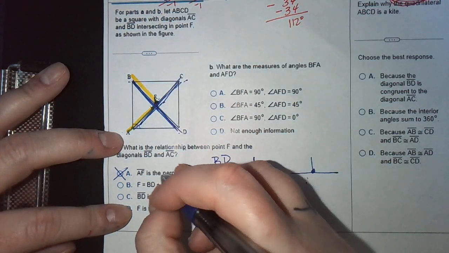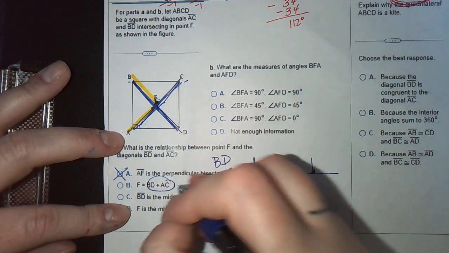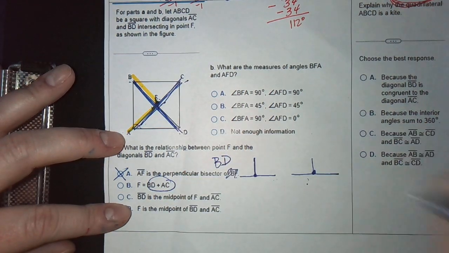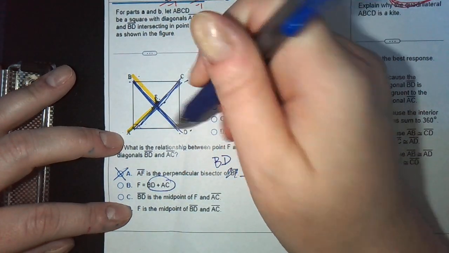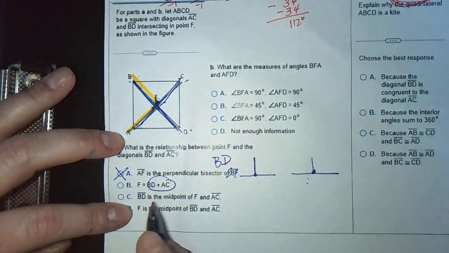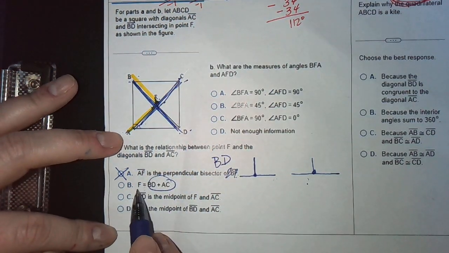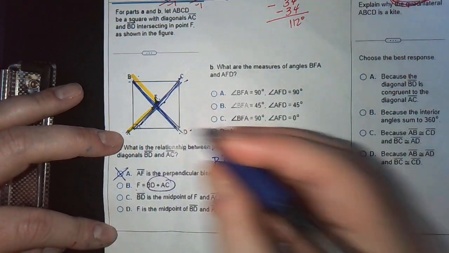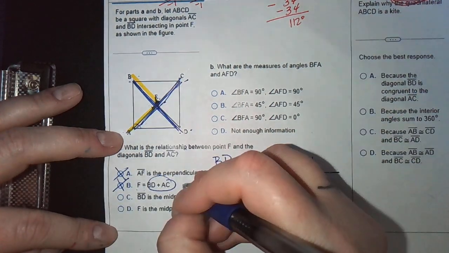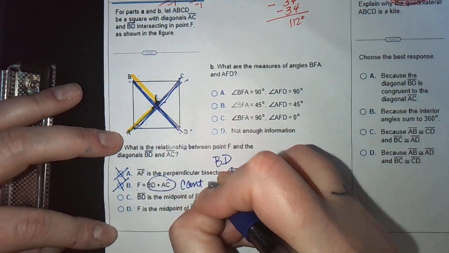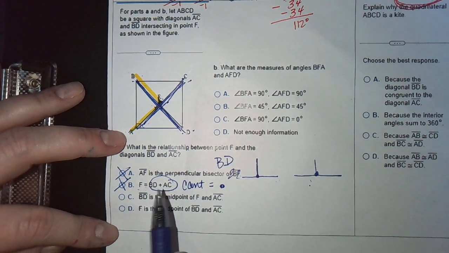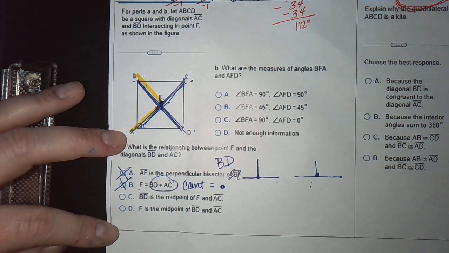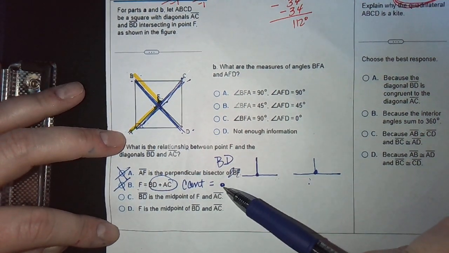If I'm adding 2 line segments, it equals another line segment. So BD plus AC does not equal a dot F. So B is out because we can't equal a dot. The length of BD plus the length of AC is the length of another line, not a dot.